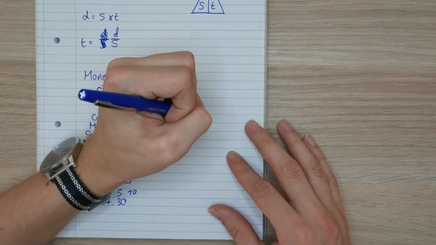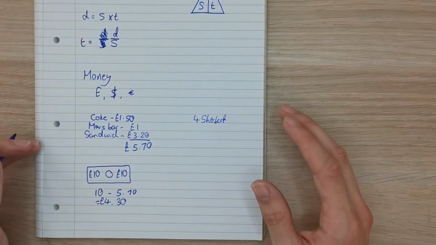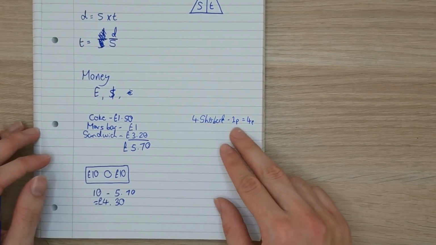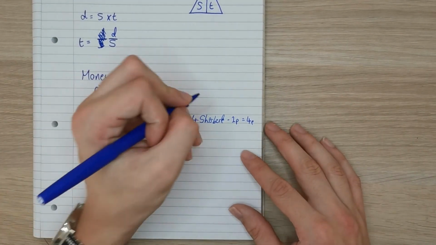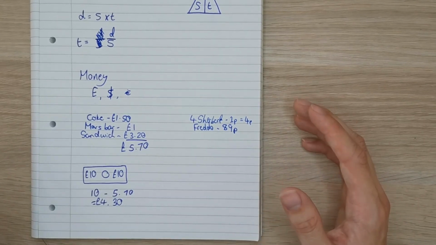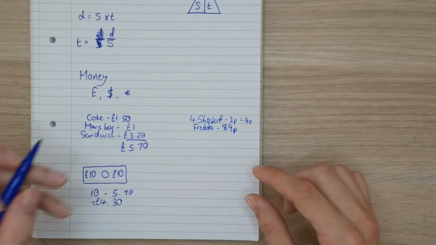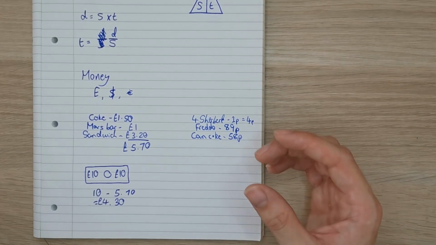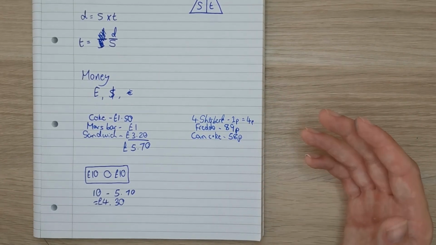So say I bought 4 sherbet straws at 1p each. That's 4 pennies. I buy a Freddo bar, it costs me 89p. I then go and buy a can of Coke and it costs me 58 pence. Now I know for a fact that's definitely under £5. So if I'm going to give them £5 cash, I know I'm going to be owed some money back.